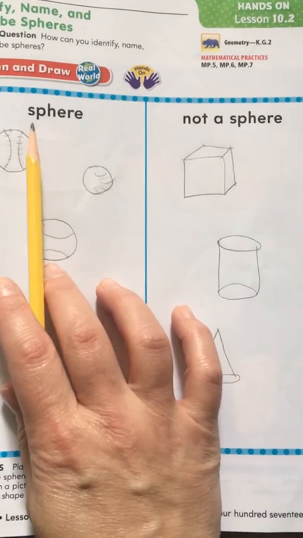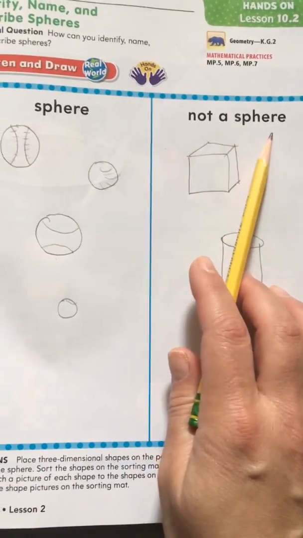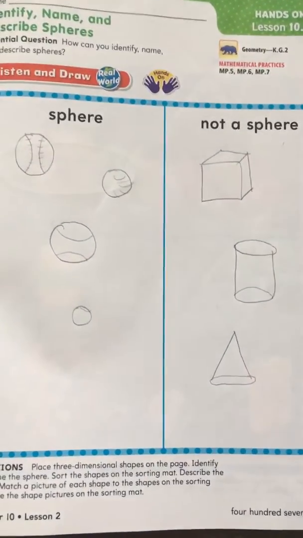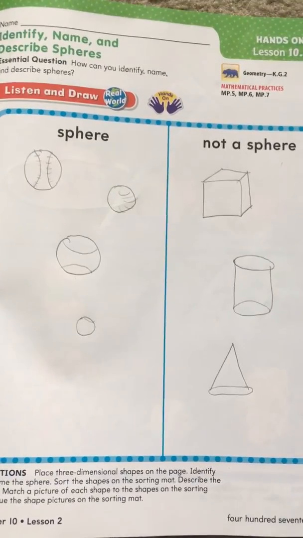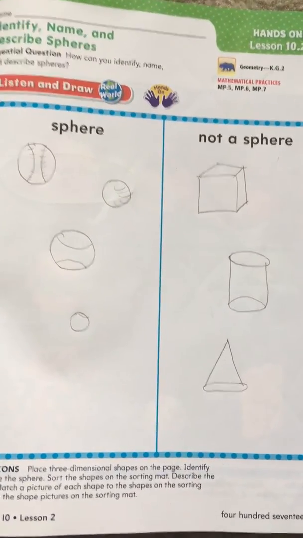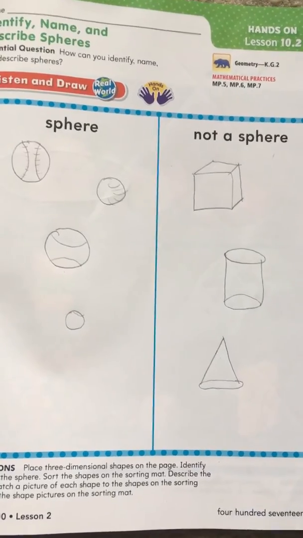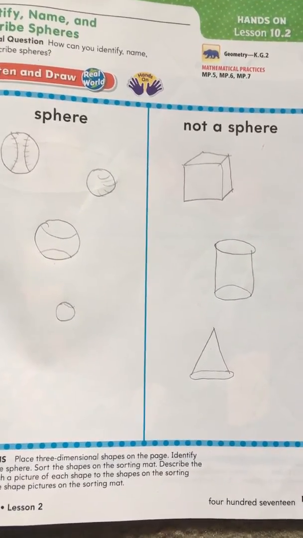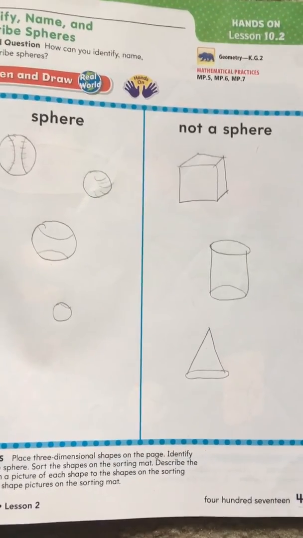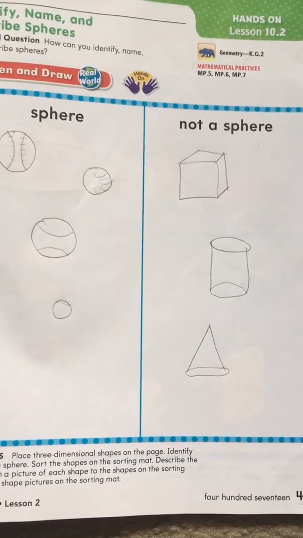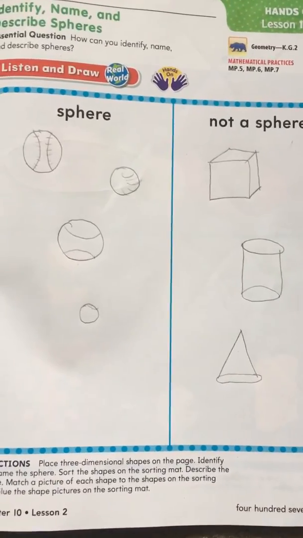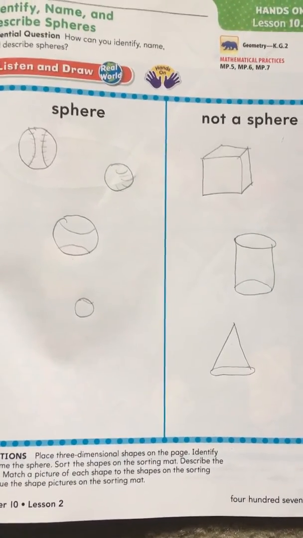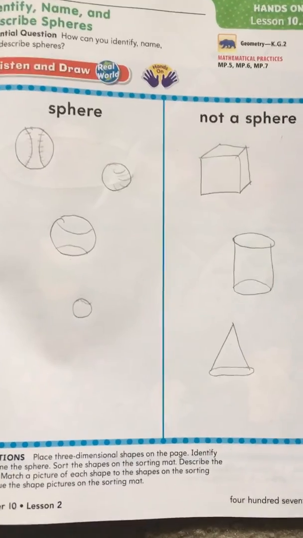417. And for this page, they're looking for us to identify spheres and what's not a sphere. The directions at the bottom of this page say to place three-dimensional shapes on the page, identify and name the sphere, sort the shapes on the sorting mat, describe the sphere, and match a picture to each shape on the sorting mat. Glue the shape pictures on the sorting mat. Now, you could do this if you have shapes at home or in magazines. Otherwise, we're just going to draw them like Mrs. Hall did here.